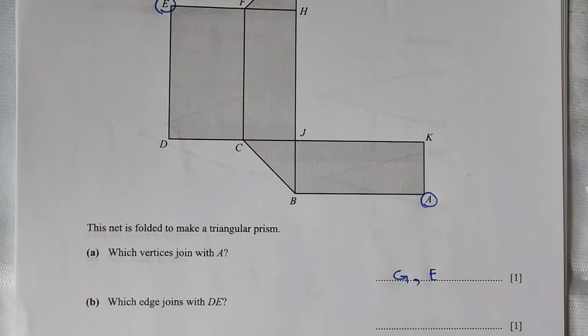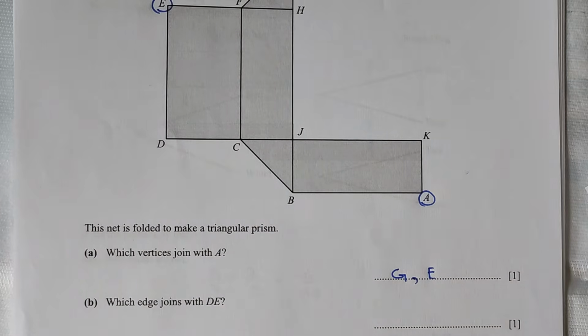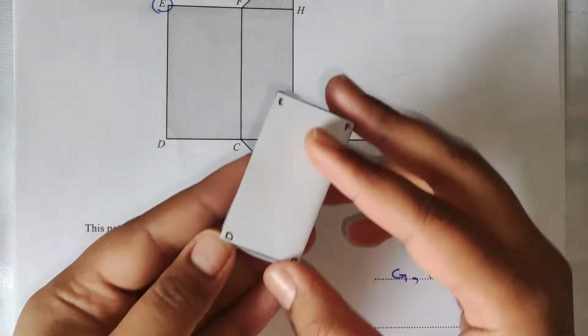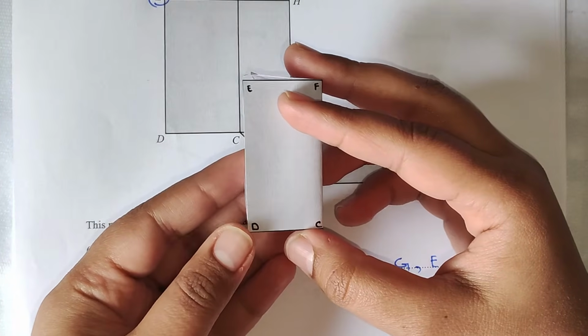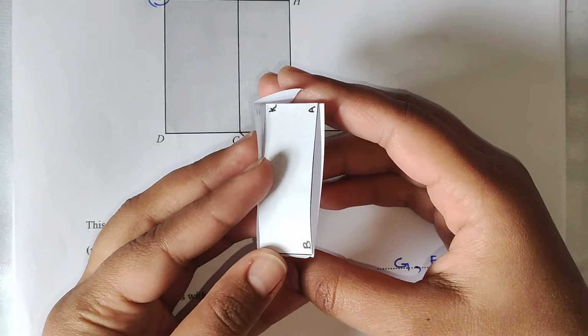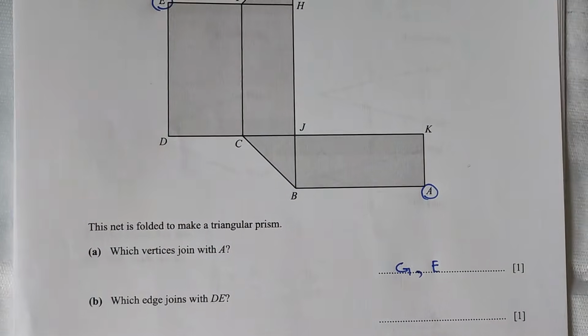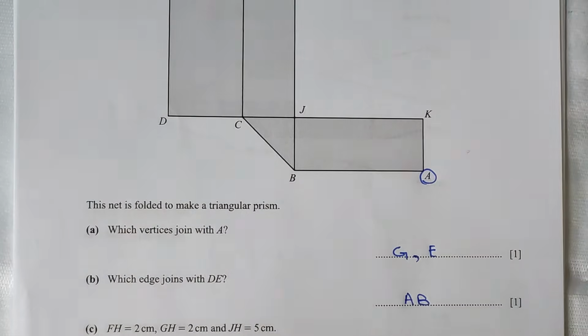Okay, now for the second part, which edge joins with ED? If I fold the net again, as you can see, we have DE over here. Now which edge joins with DE? As you can see, the edge is AB. So AB joins with DE.